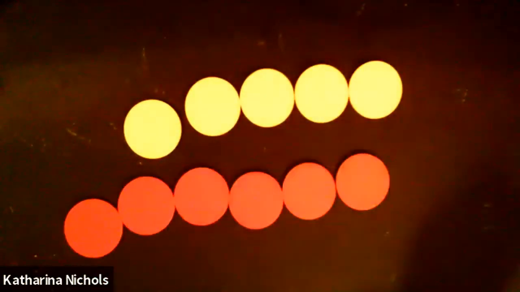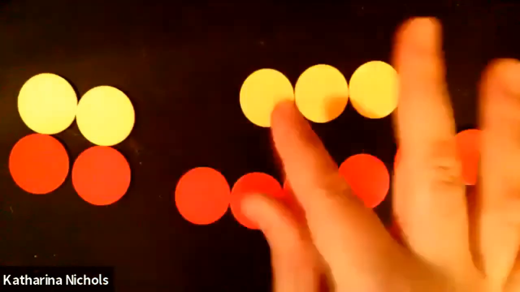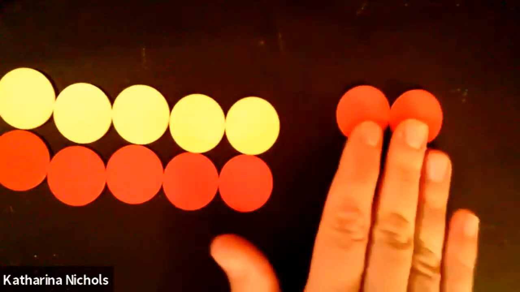These 5 yellows represent +5. These 8 reds represent adding -8. Any pairs of one yellow and one red cancel out because opposites always equal 0. And what I'm left with after everything cancels out is 3 negatives.